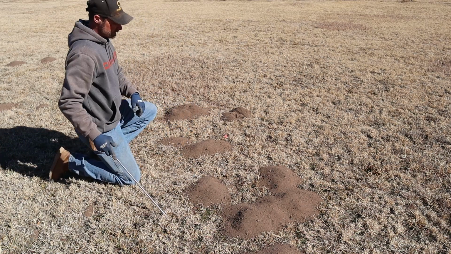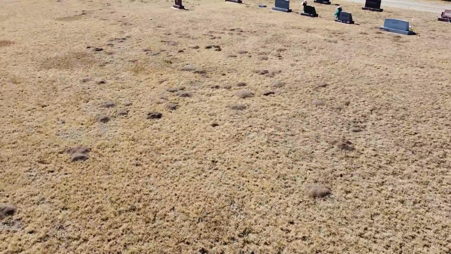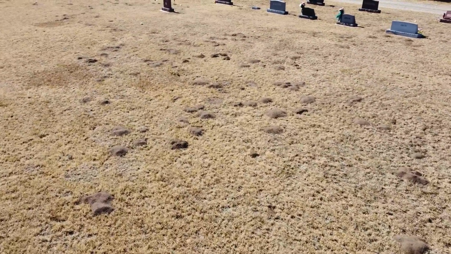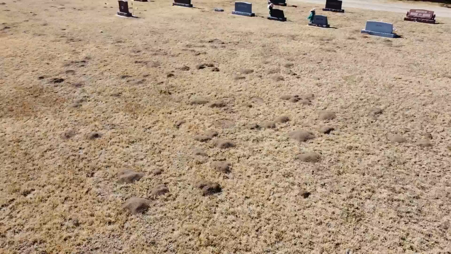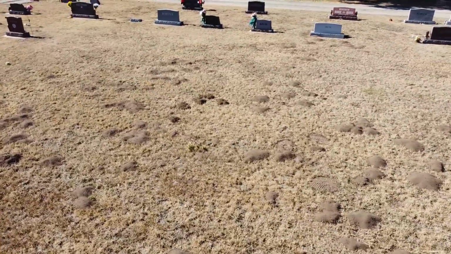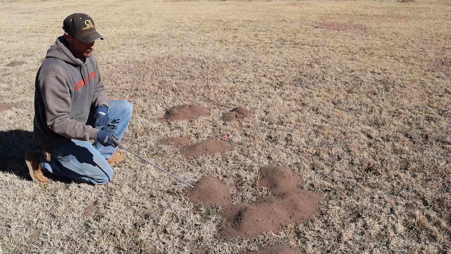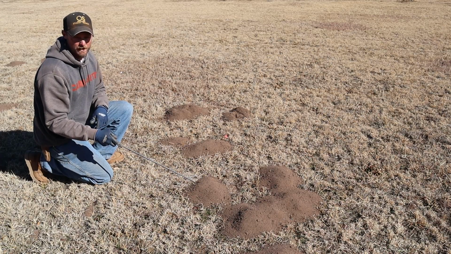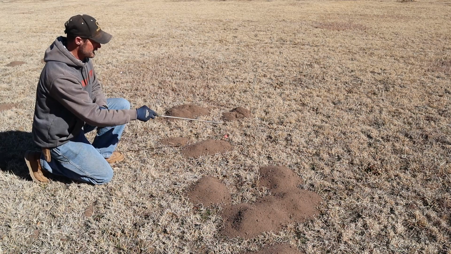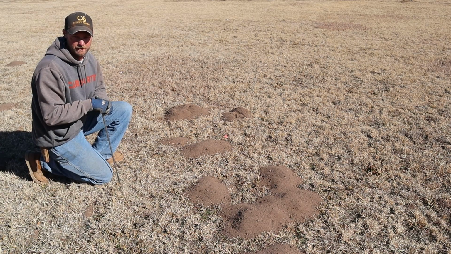The other thing that we can look at here is the frequency of the mounds. Look at how many mounds we have in a close area here. This is characteristic of gophers. Your mole mounds are not going to look like this. So as you're inspecting your own property to determine what you have, if you're seeing activity like this, you can know for certain that this is gopher activity.